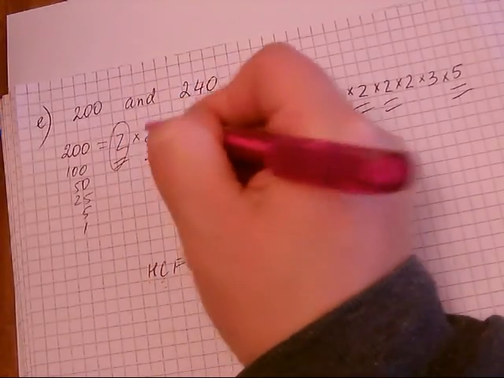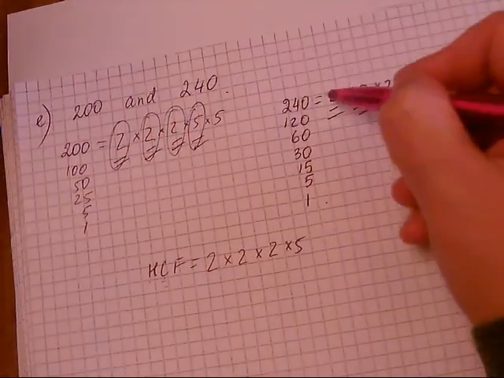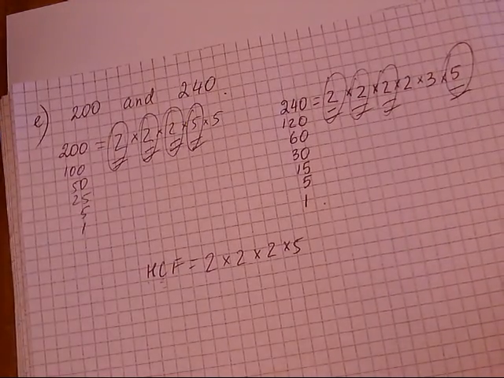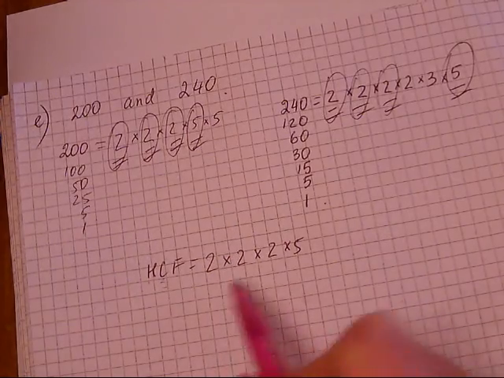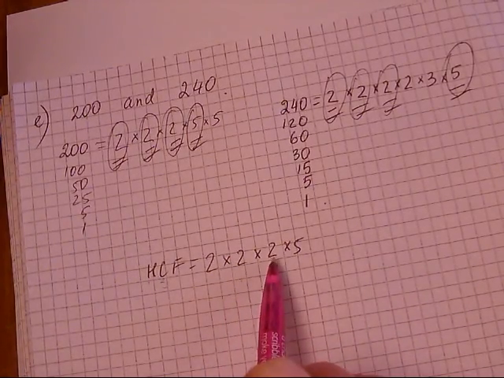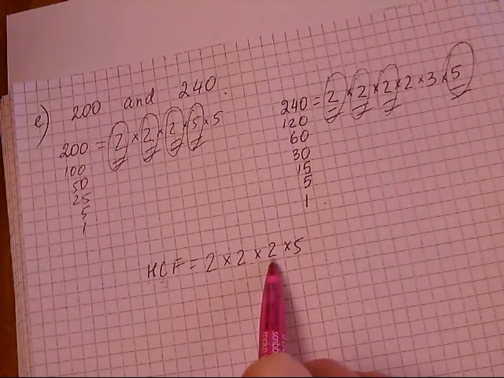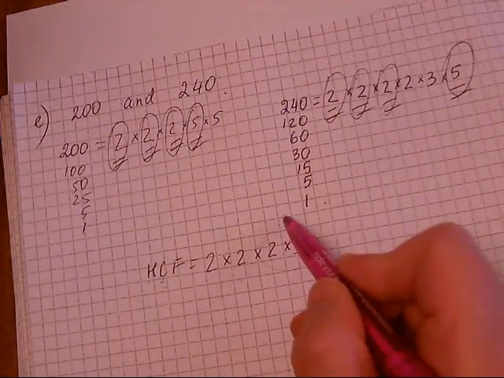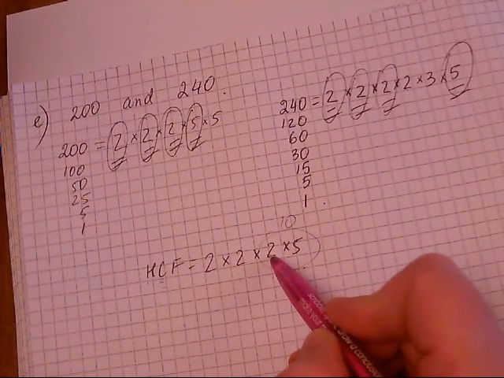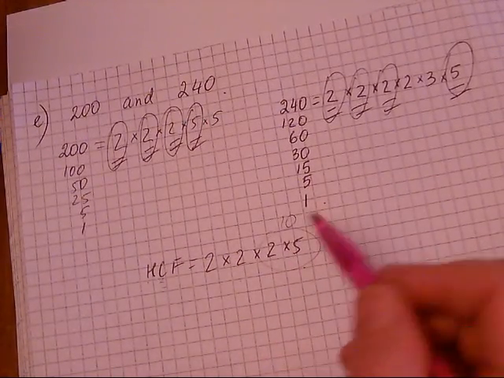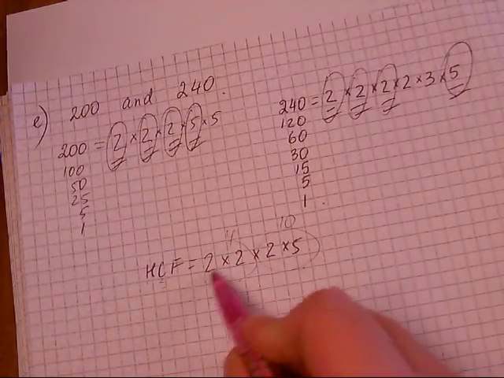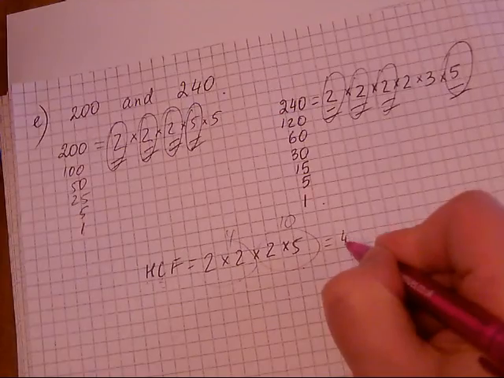If it is easy for you to see, you can circle all common factors. Now we need to multiply these numbers. Before you multiply them one by one, try to be more effective. 2 times 5 is 10, which is easier to do, right? So always try to find those easy numbers, like 2 times 5, 4 times 5. So 2 times 2 is 4, so the answer is 40.